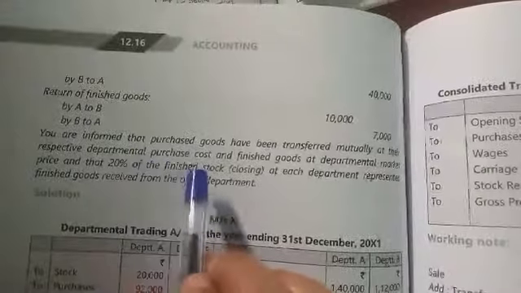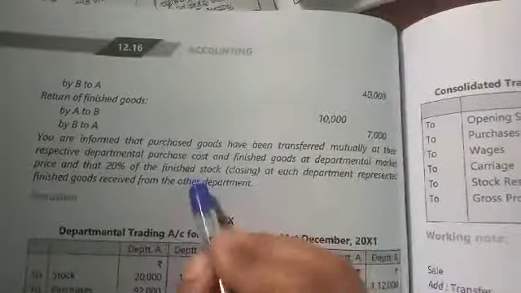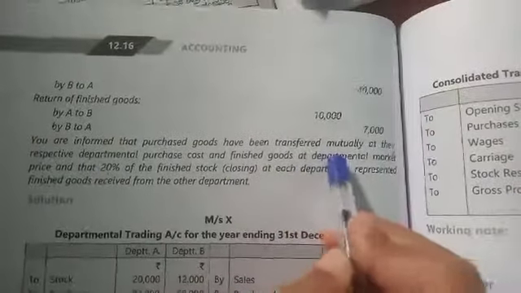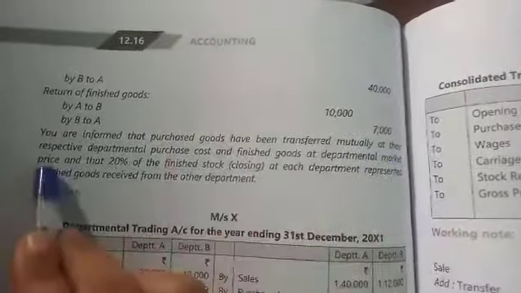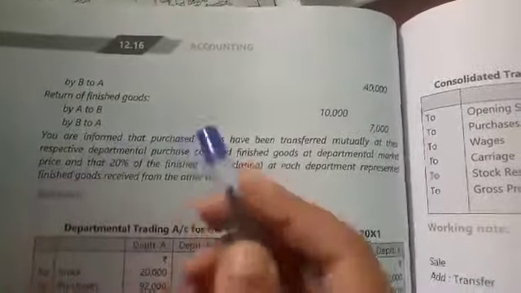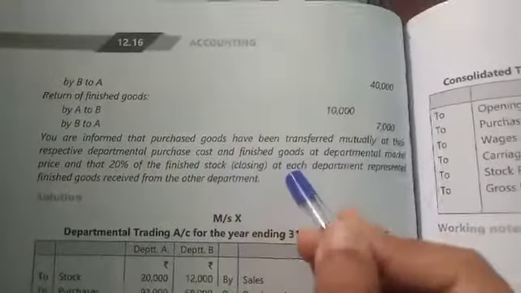So 20% of the closing stock is from the other department's goods. That is transferred at the market price, and we don't know what percentage of profit they have transferred it to the other departments.